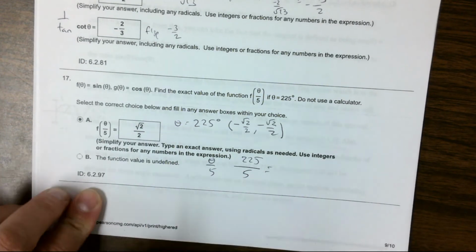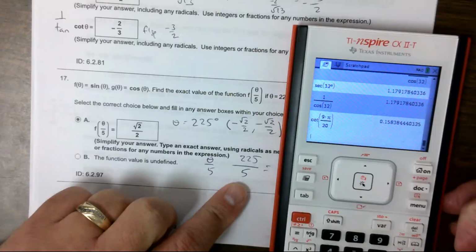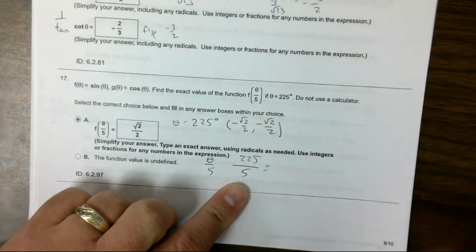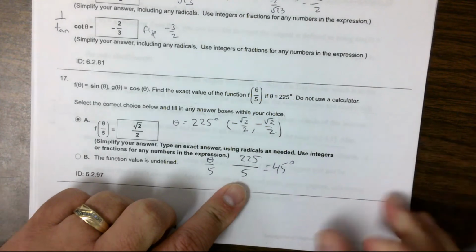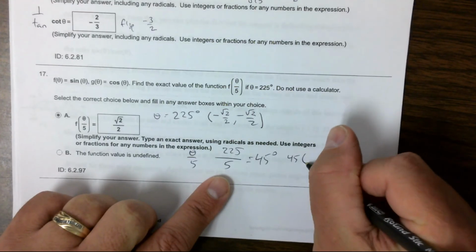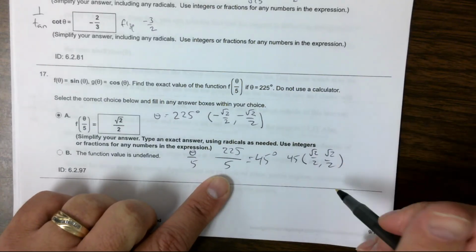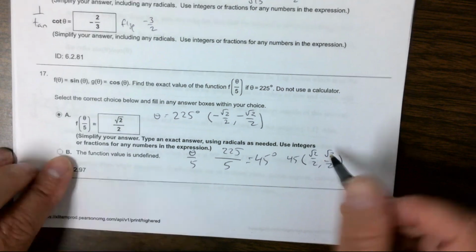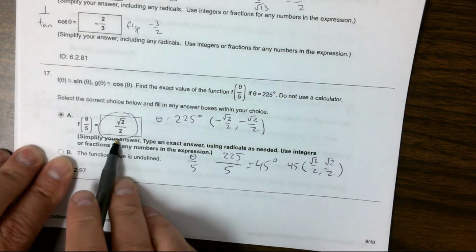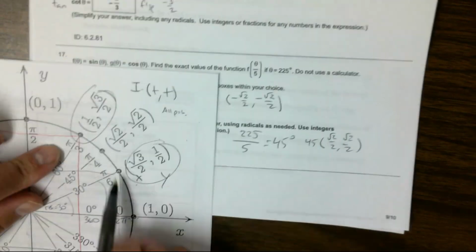Theta over 5 would be 225 over 5, which gives me 45 degrees. And at 45 degrees, your ordered pair is positive square root of 2 over 2 for both. And so it's square root of 2 over 2. So it matches up to right there.